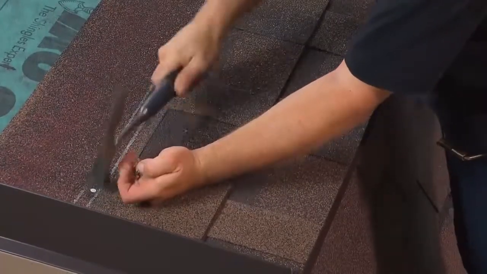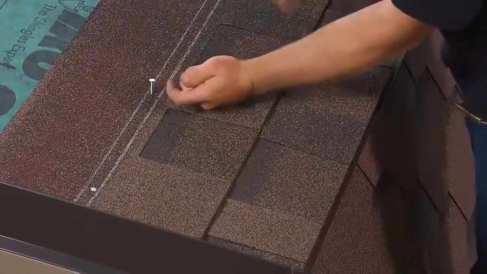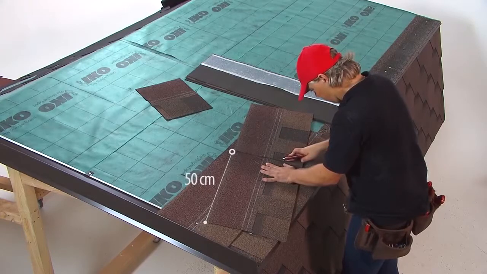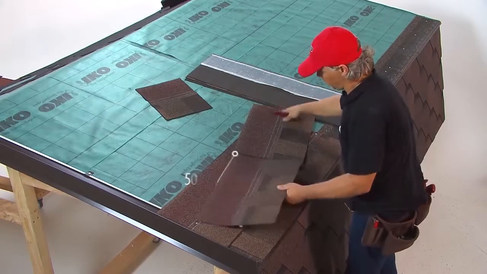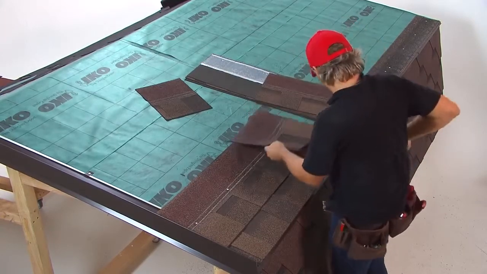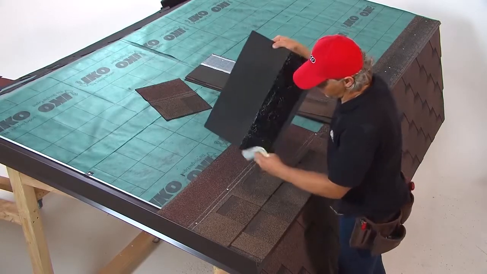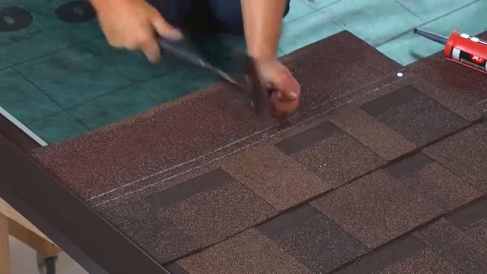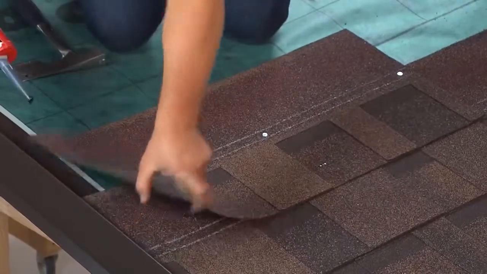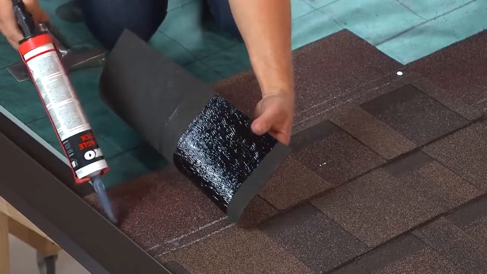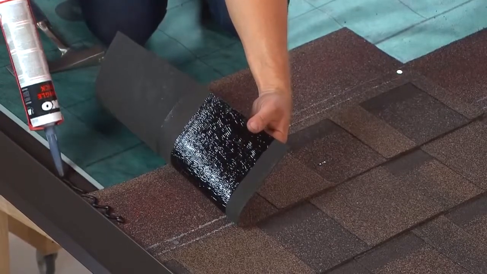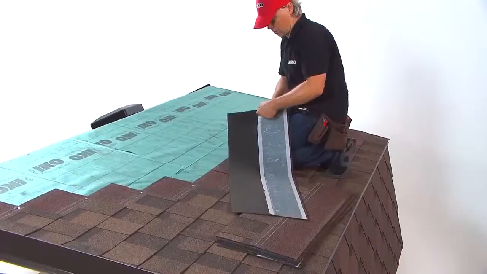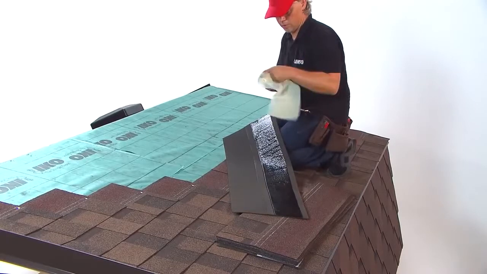Position the nails in between the two white lines. Cut off an additional 25 cm for each successive course. The grid lines on the underlay will help to check parallel alignment with the eaves. For maximum protection against wind-driven rain, cement the shingle at the rake edges. Finish off with whole shingles.